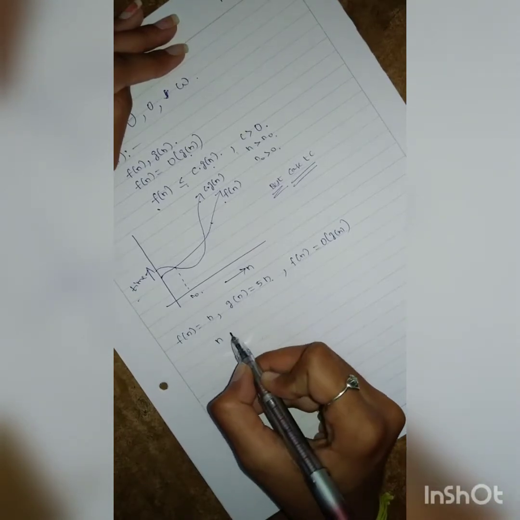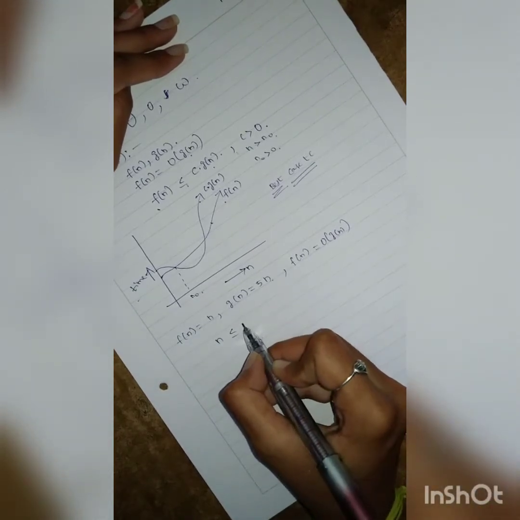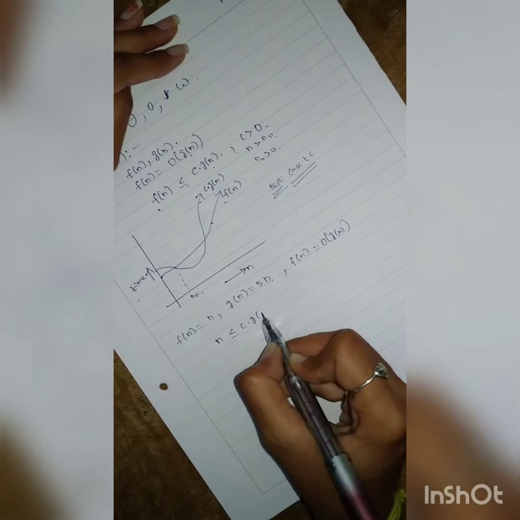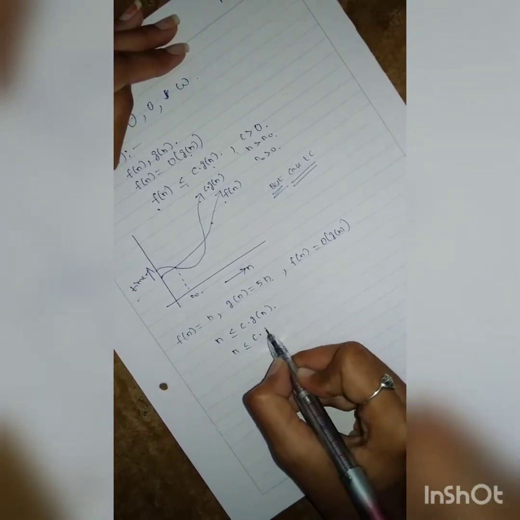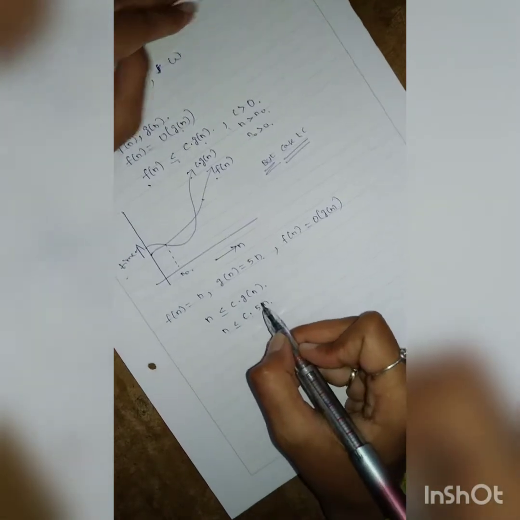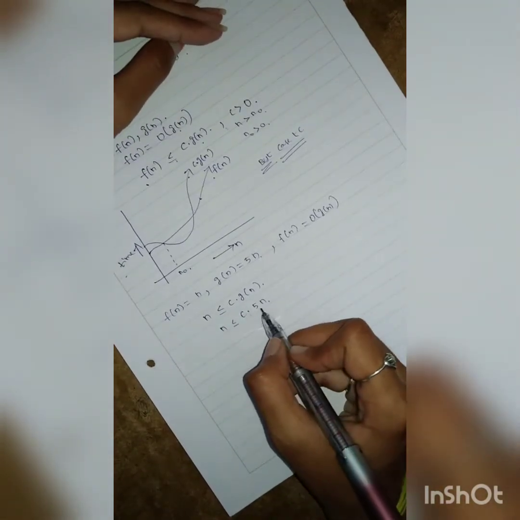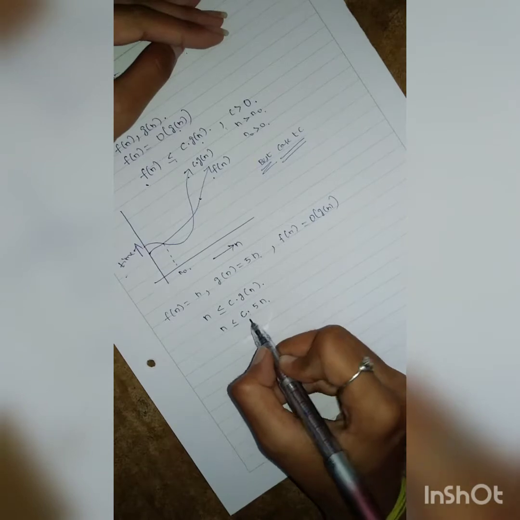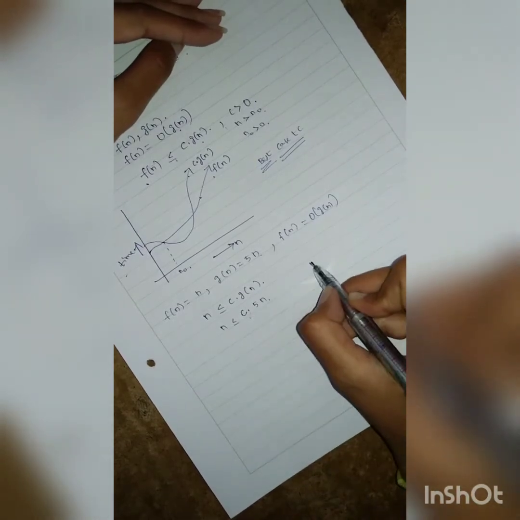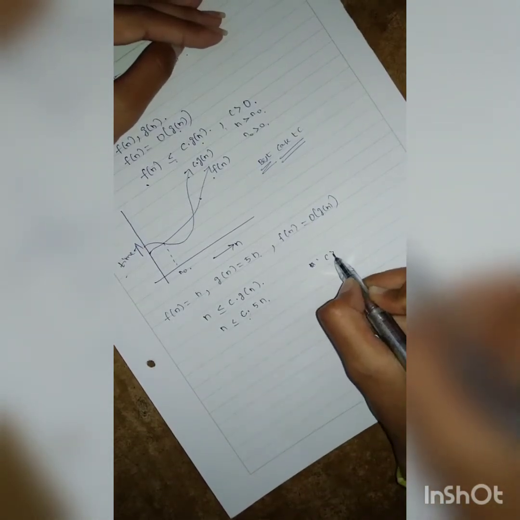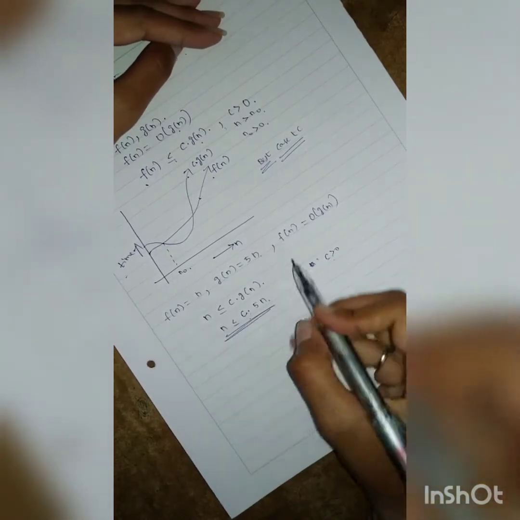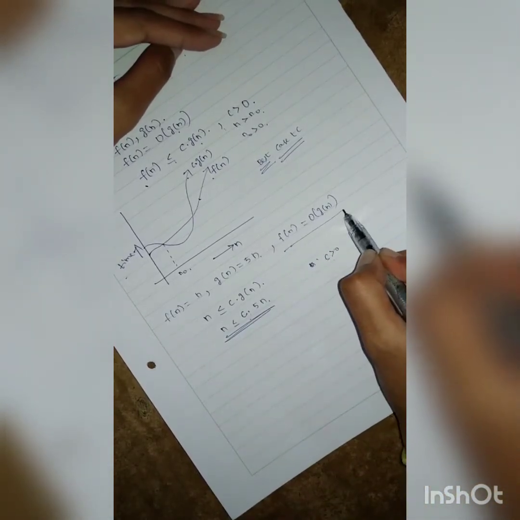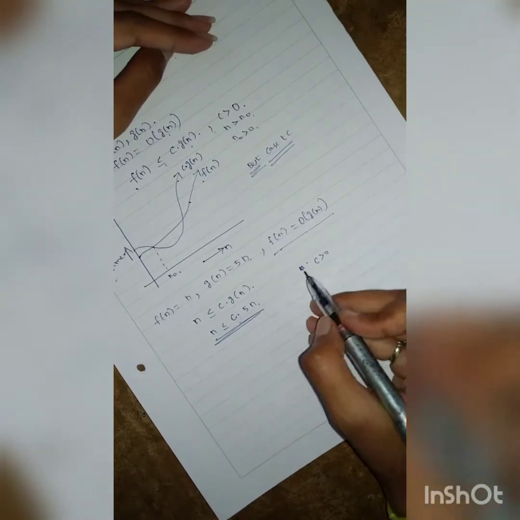Here f of n is n, less than or equal to c into g of n, we need to prove. So n is less than or equal to c into 5n. We need to choose c in such a way that it is greater than 0 and satisfies this condition. Then only we can prove that f of n is equal to big O of g of n.